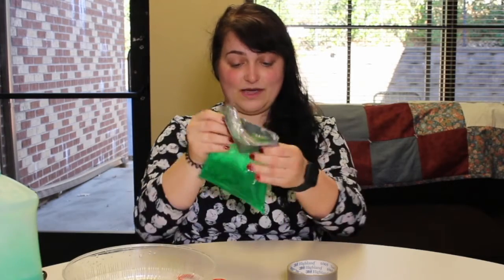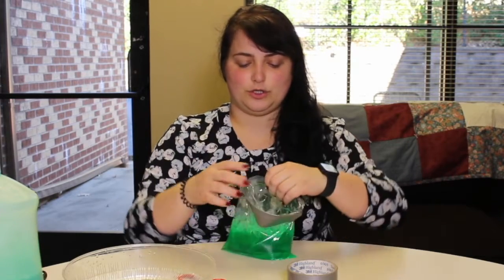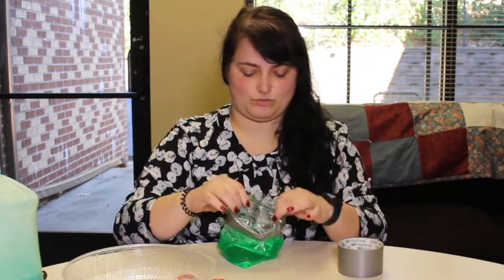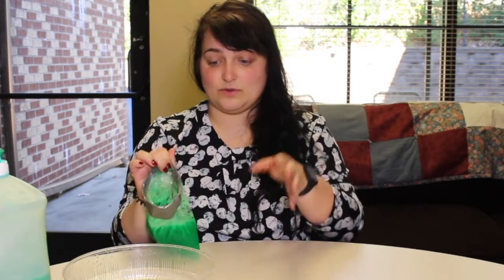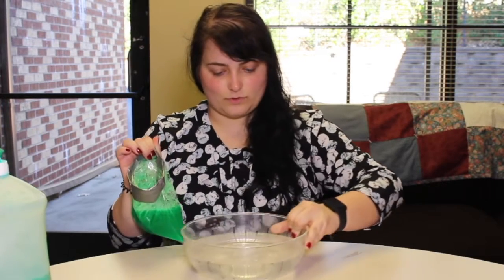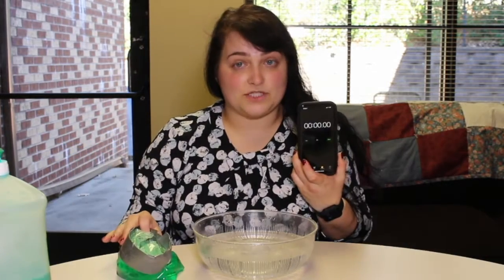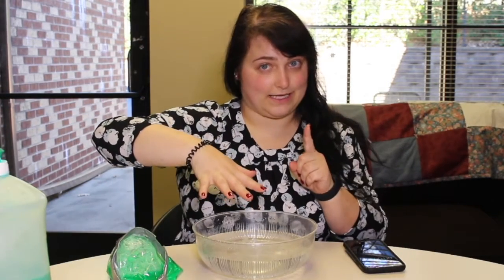Okay, once you have it 2/3 of the way full, you're going to want to go in with some more duct tape and tape that hole shut. Once you have that hole taped at the top, you're next going to get your bowl of cold water and your stopwatch device. Once your stopwatch is ready, you're going to take your bare hand, stick it in the water, and time how long you can let it last.